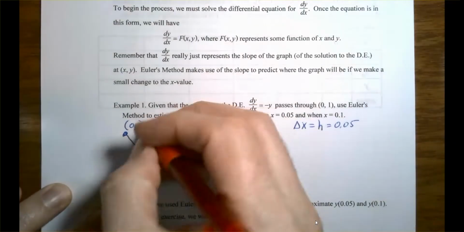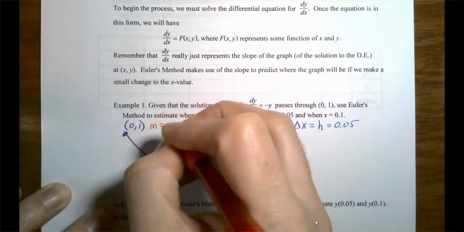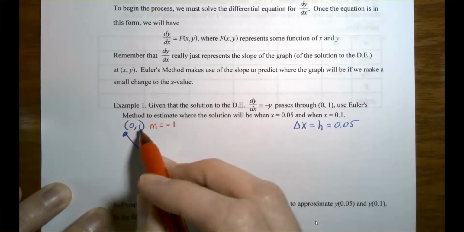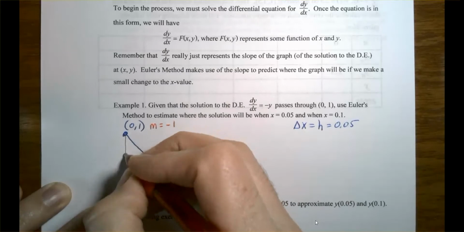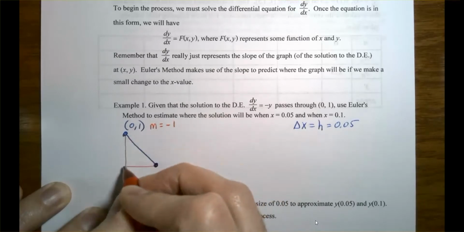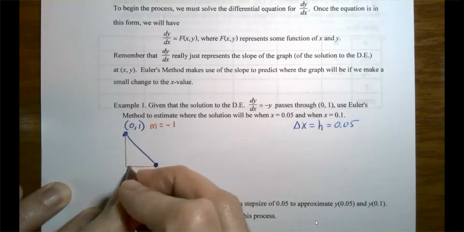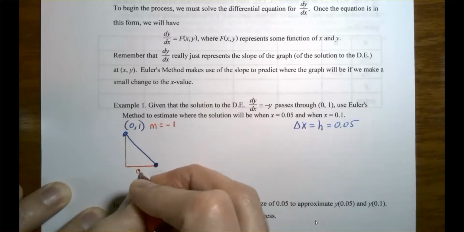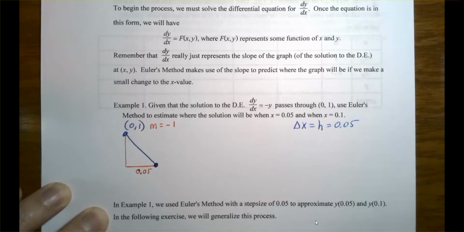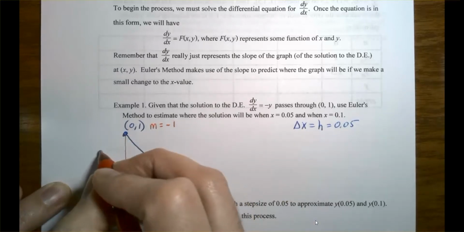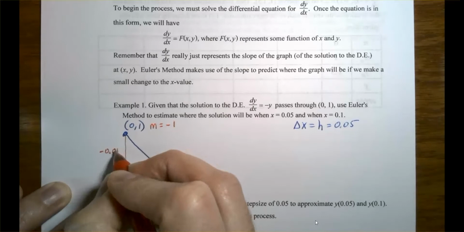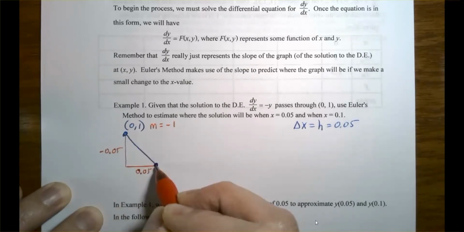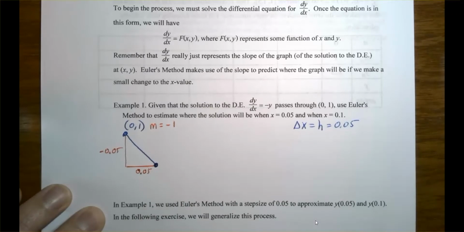Well, I know the slope back here at this point was -1. Again, the slope is just negative the y value, so it's -1. So that means the ratio of the change in y over the change in x has to be -1. Well, I already know with a step size of 0.05 that my change in x is going to be 0.05 from one to the next. Since the slope is -1, my change in y must be -0.05. That would give me a slope of down 0.05 and over 0.05. That gives me -1 for the slope.